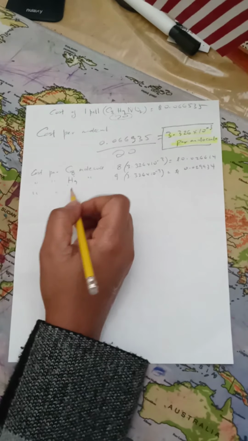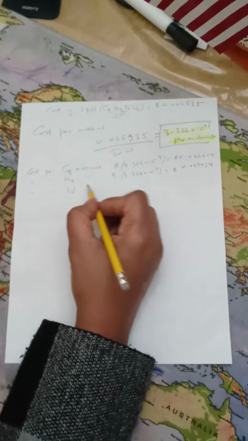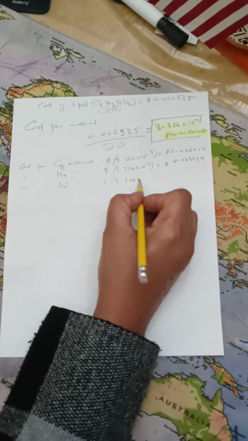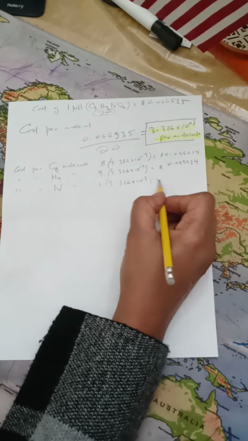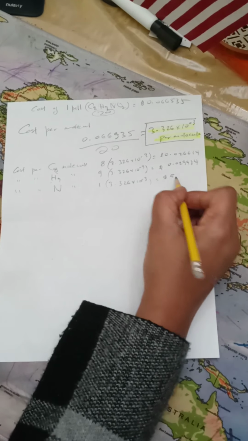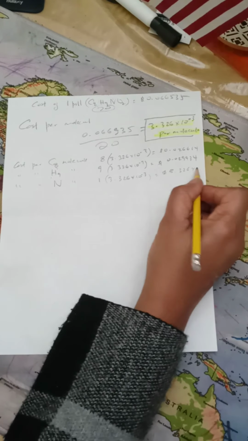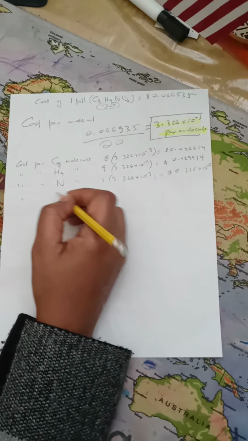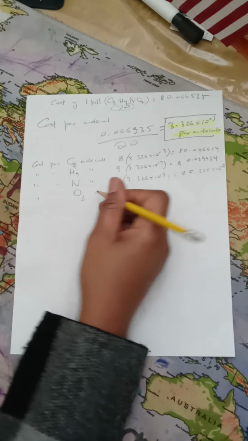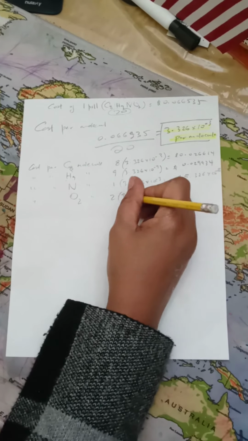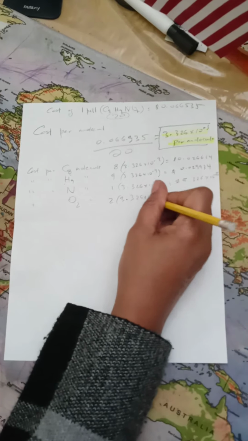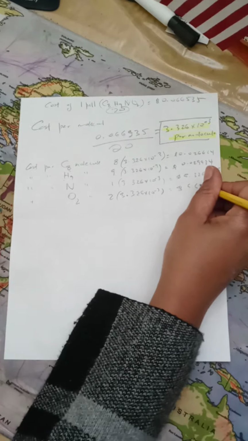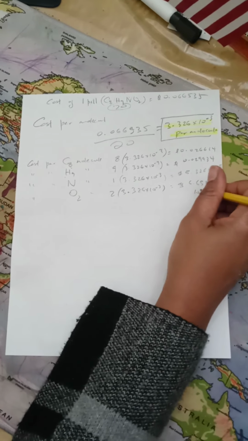The cost per nitrogen molecule is going to be 1 times, of course, the same, 3.326 times 10 to the negative 3. And the cost for the oxygen molecule is 2 times the 3.326 times 10 to the negative 3.